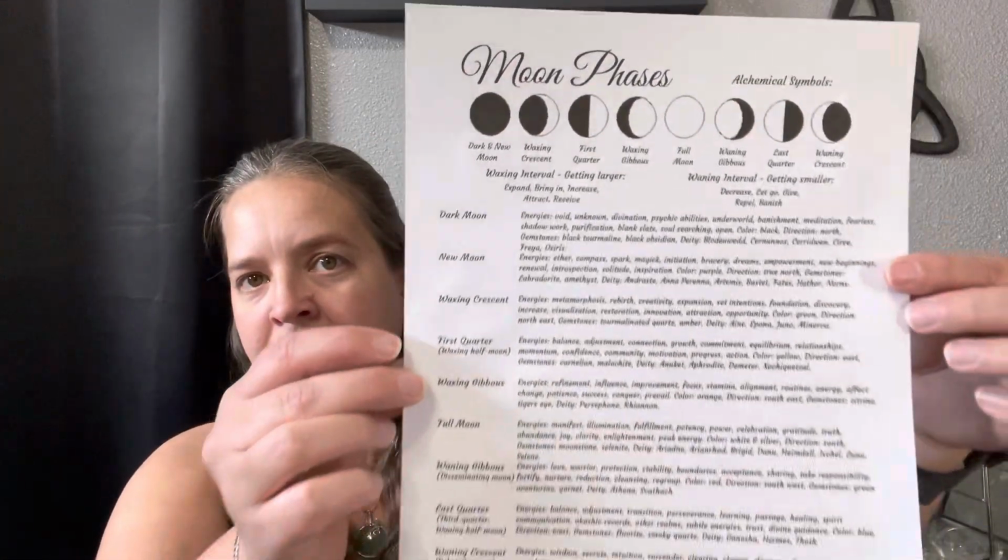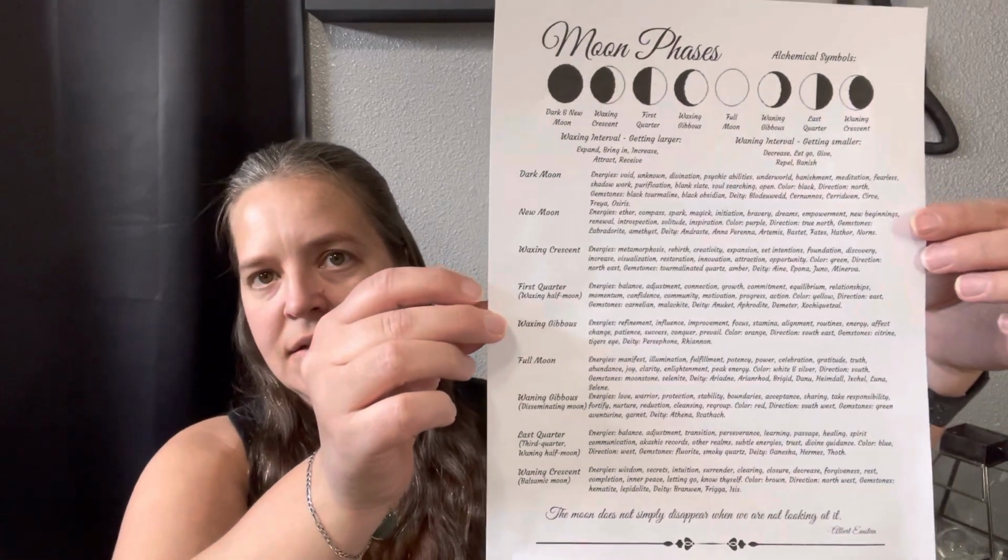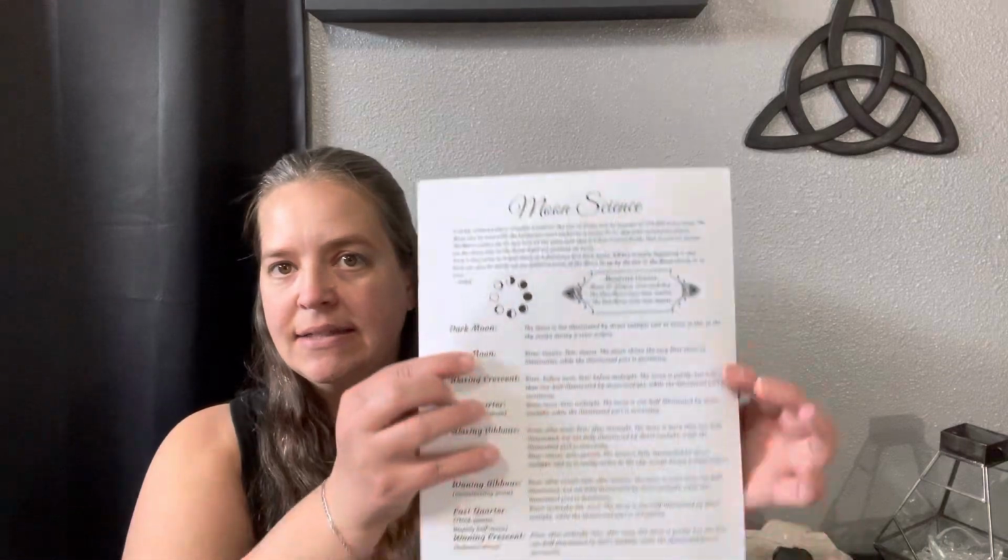And then I have a nice little quote down here from Albert Einstein that states, "The moon does not simply disappear when we are not looking at it." And that for you again is the Moon Phases Correspondence sheet. Okay, and then for sheet 2, we have the science information for anyone interested in that.